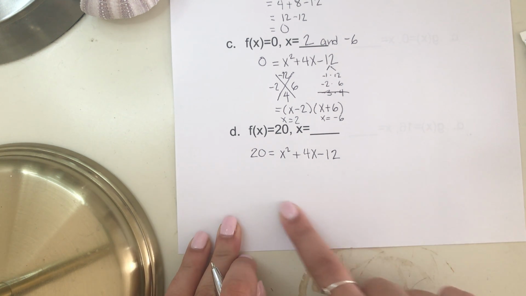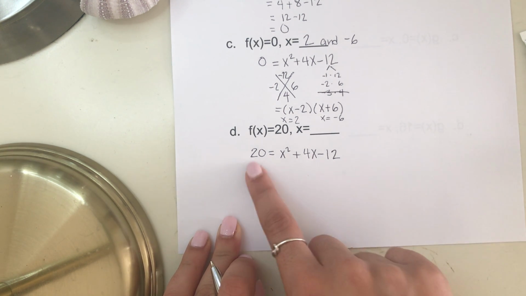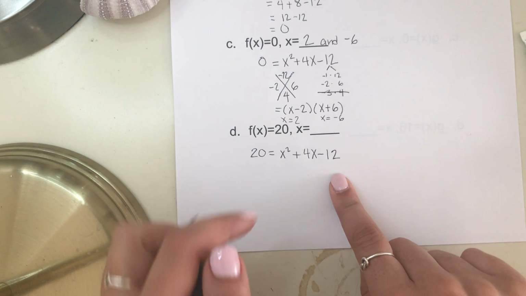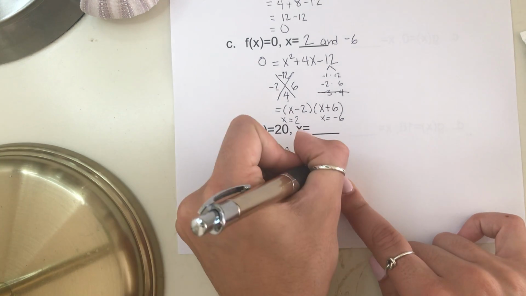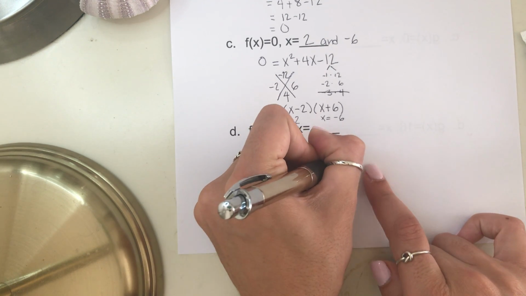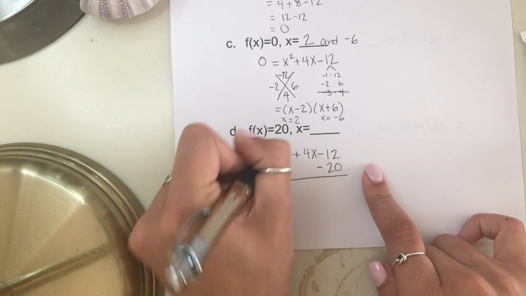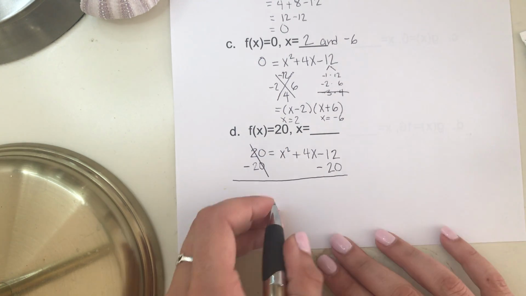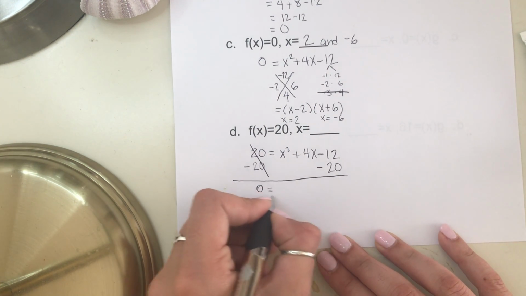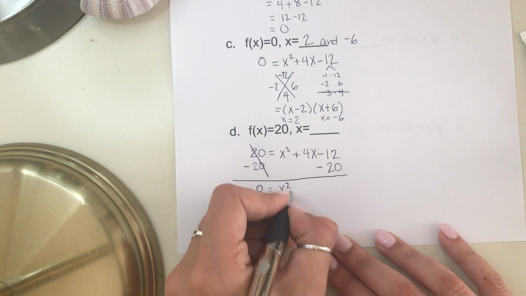So what I need it to equal is 0. This means that I have to move the 20 over before I start solving. So minus 20 to both sides. Now this side equals 0, which means I'm ready to solve.